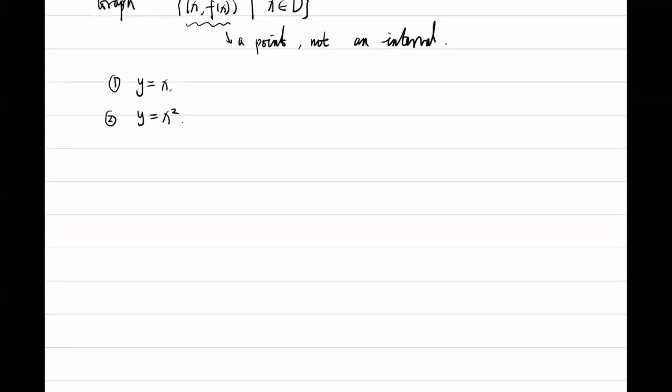So for these two functions, the domain is all real numbers. Okay, Sophia, what's the range of your function? All real numbers. Okay, negative infinity to infinity, all real numbers. Sakina, what about your range? Okay, so 0 to infinity. Domain and range.